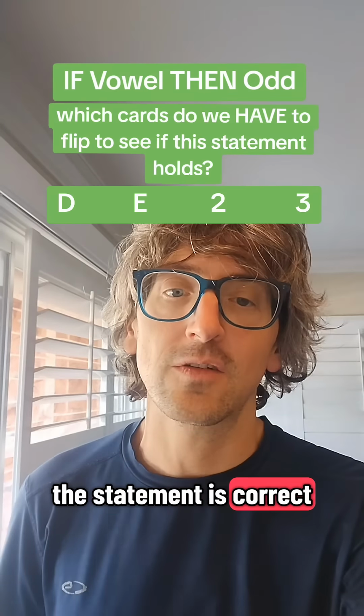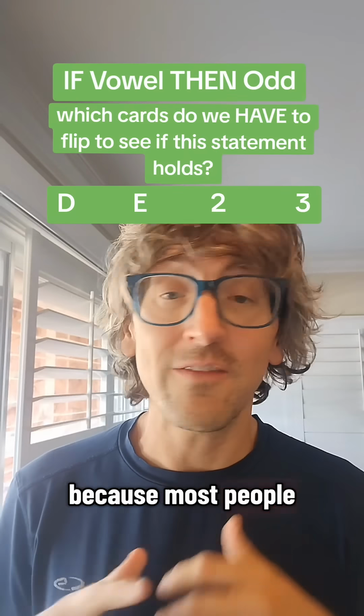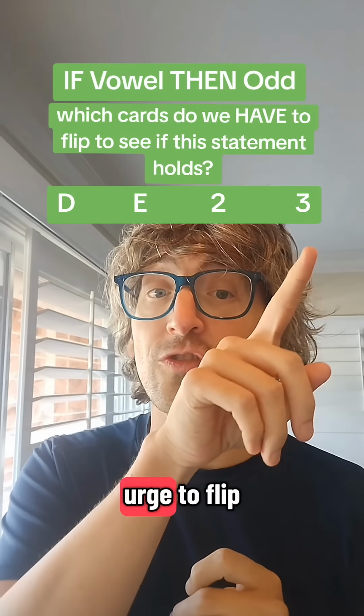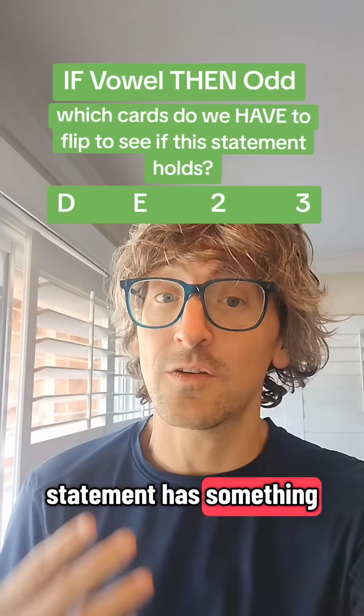Pause the video, maybe lock in your answer, because I'm going to tell you the answer is that we flip the middle two. Now, this surprises most people. I will say that most people in a class did not get this at first, because most people, and they've actually done psychological studies on this particular example, will feel the urge to flip that 3 because it's an odd number and because the statement has something to do with odd numbers.